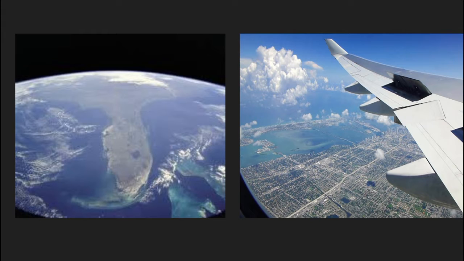So, if we're looking at a space picture of Florida, we can see a general overview of the entire state. It's basically we can see everything at a glance. It's an instant. Then if we were going to ride in a plane around Florida, we'll still see the entire state, but we're closer to the ground and we can see more detail, but it's still an overview.